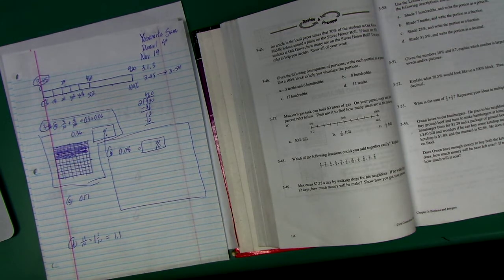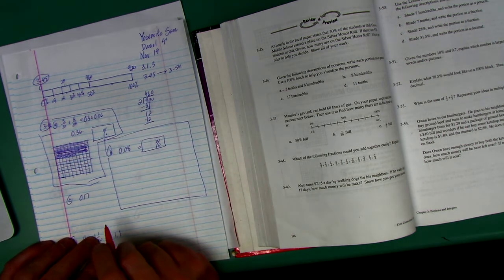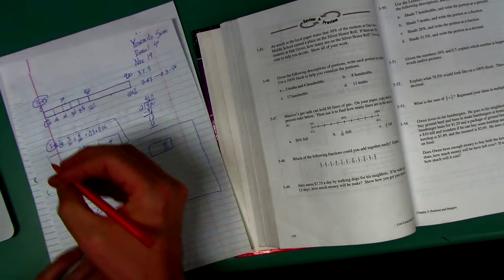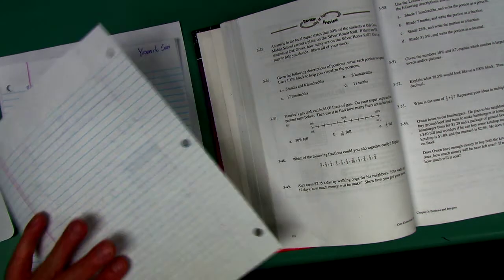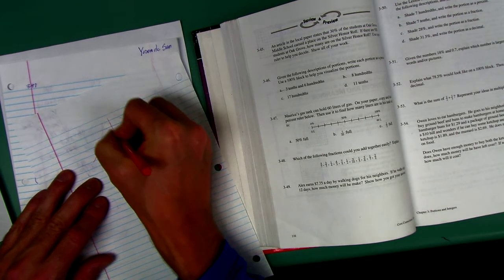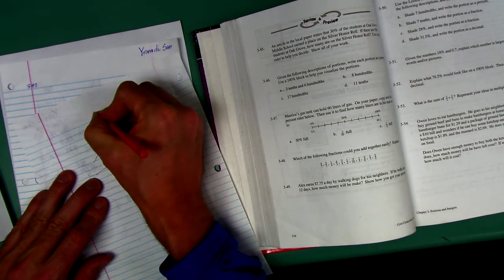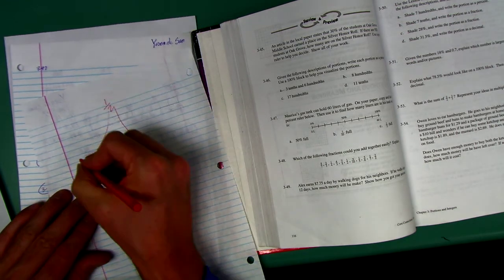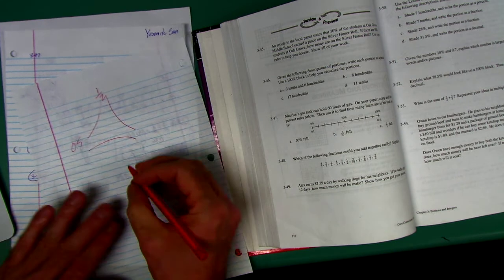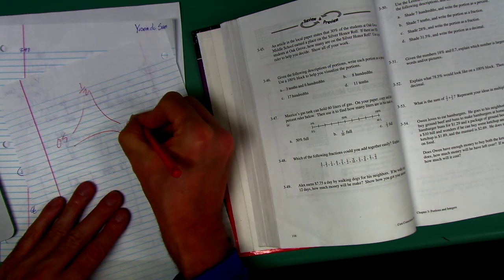Well, I'm going to let you in on a little secret, okay? We're studying something called the portions web, where we are going to know how to change a percent to a decimal and a percent to a fraction, and all three of those. The portions web looks like this, where you have a fraction on top, a decimal on the left side, and a percent on the right side.